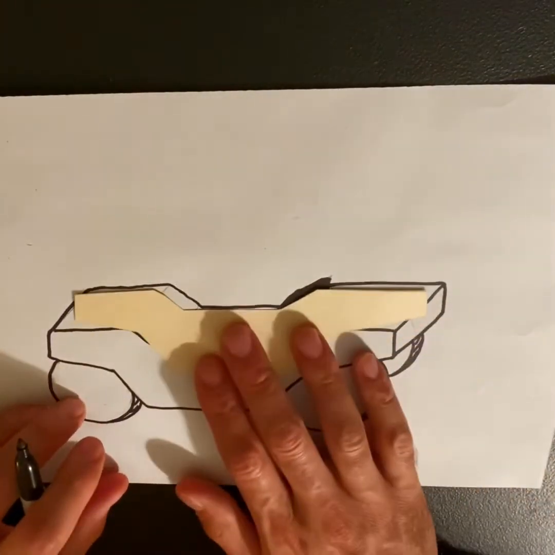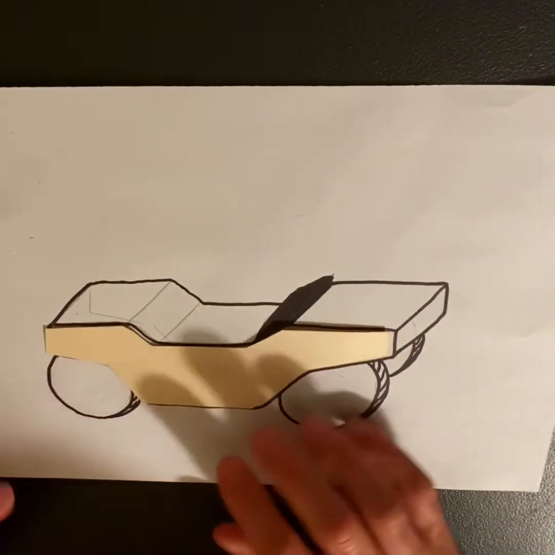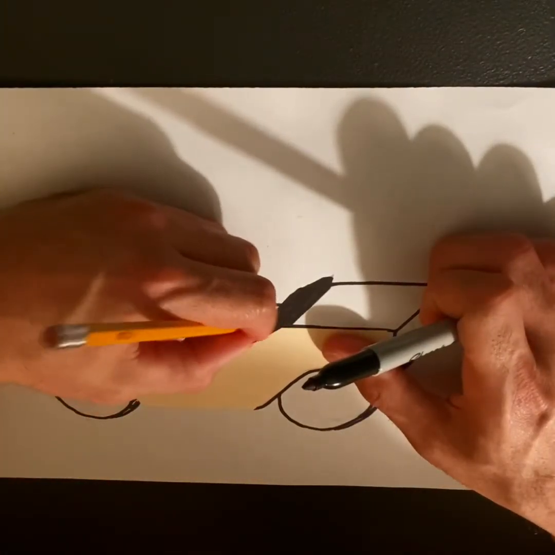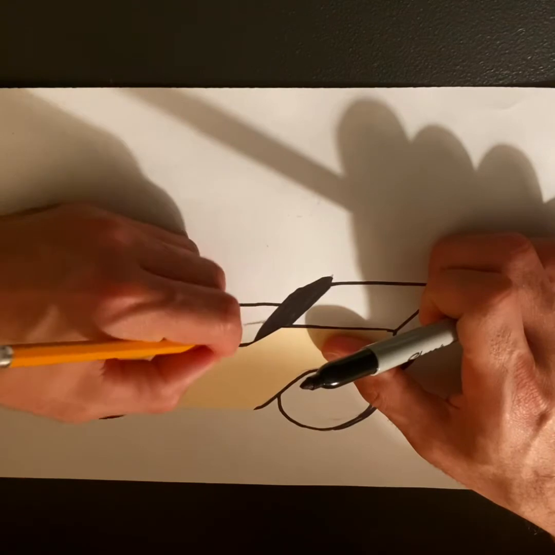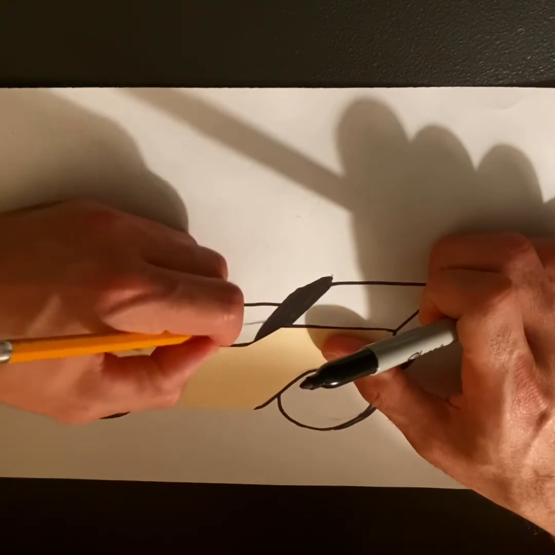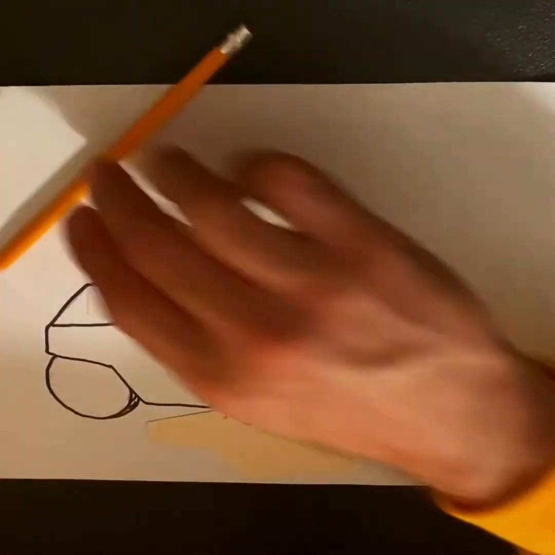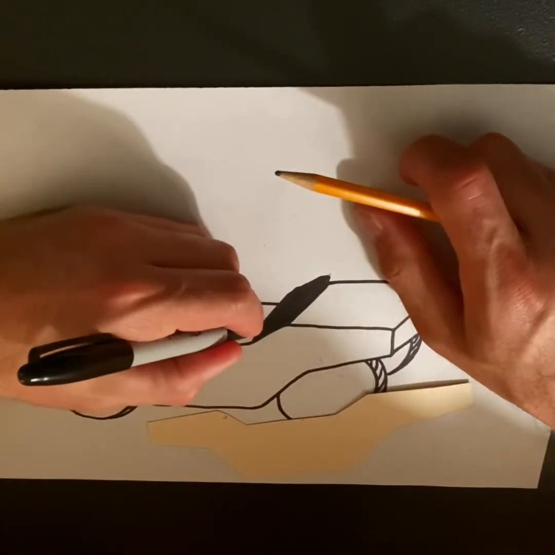And side of our car here. Our seat's probably going to come out like this, and we're just going to follow the angle. We're going to go about halfway, like a nice deep seat. Okay, we'll have a nice seat in there.